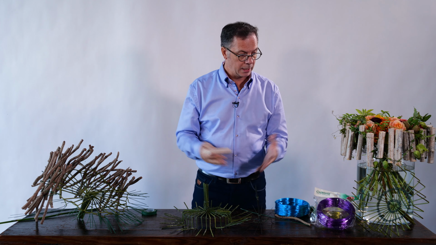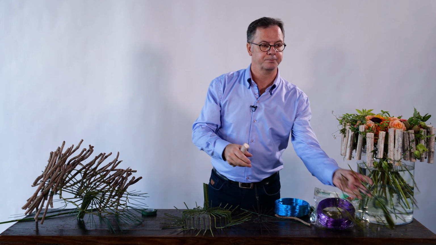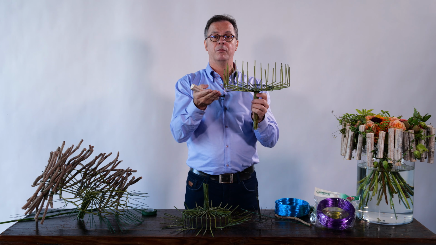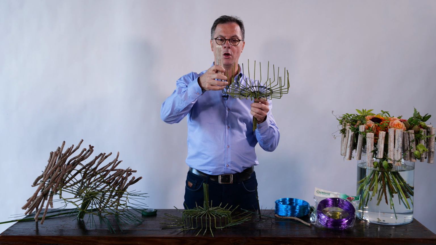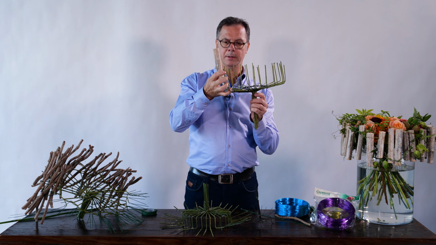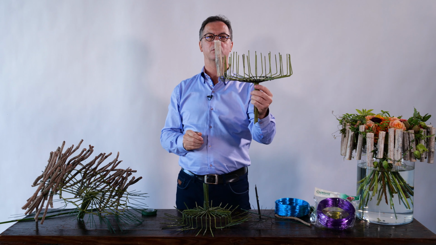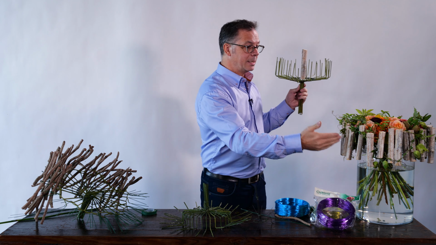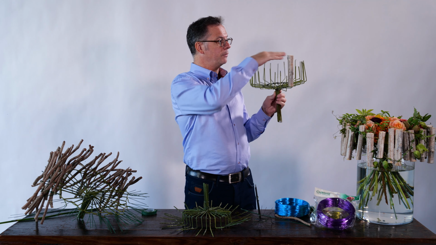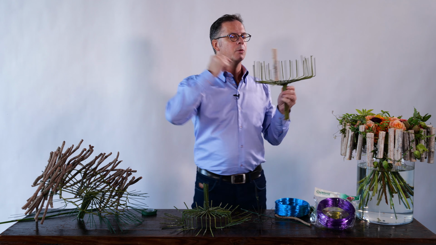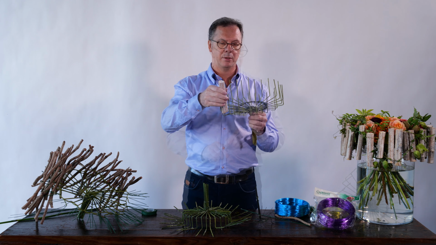So what we can do, if we just make, for instance, this one here, we make a structure and we're going to pierce everything on the structure. If you do it like this, we can create something like this. This is actually something else, but you see the flowers are actually in the middle. So we have to think about another idea.